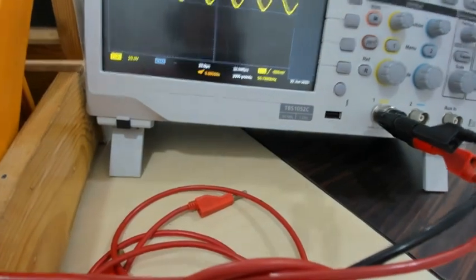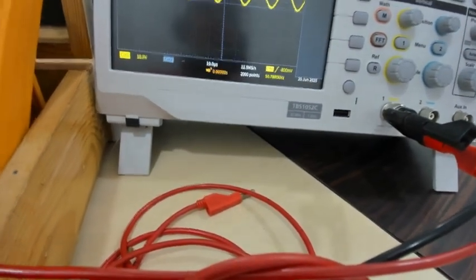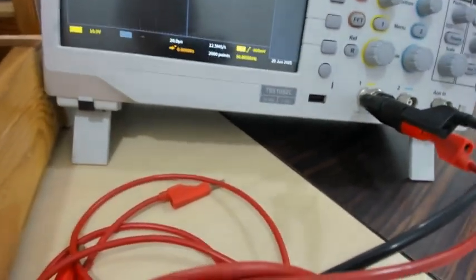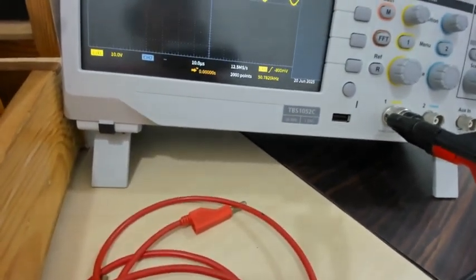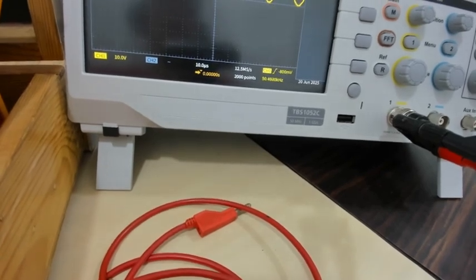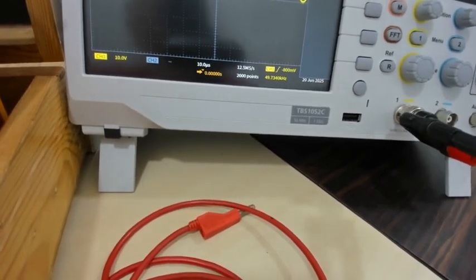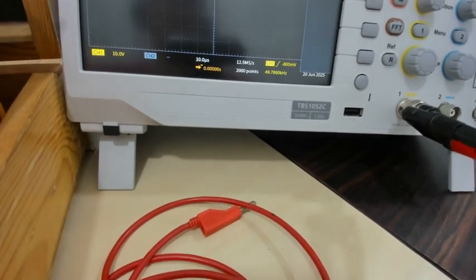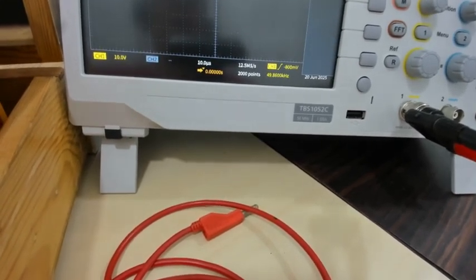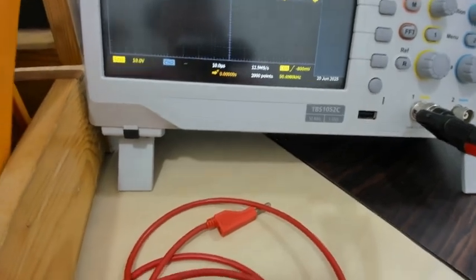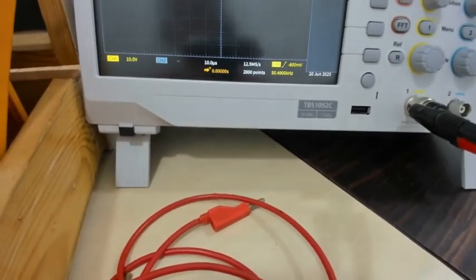So this is something like 50.78. You can fine tune it with the knob mentioned here. So I am setting it to almost 50 kilohertz, which is a carrier of high frequency. Okay, now this is the carrier signal.